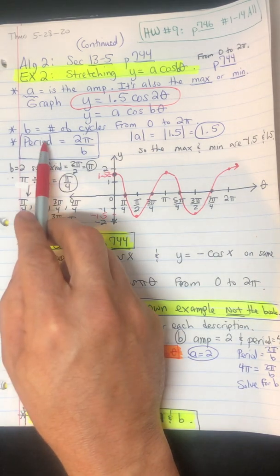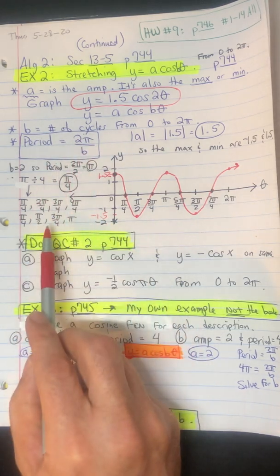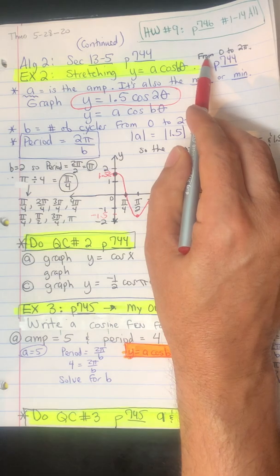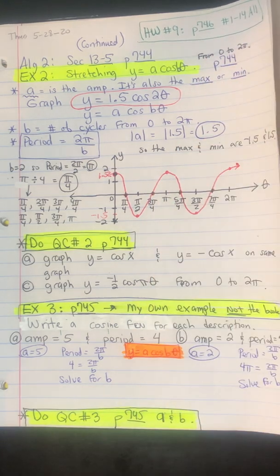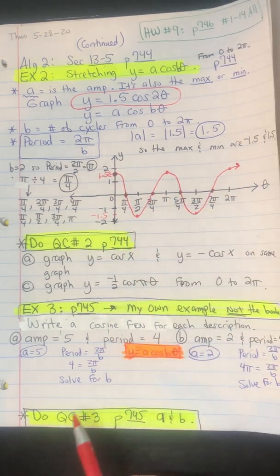Then the period, we know, equals 2 pi over B. This is the formula that we learned last time. B is the number of cycles from 0 to 2 pi. And by the way, they want us to graph this from 0 to 2 pi. The first thing you do when you graph any of these functions is find the period, because the period is one complete cycle.